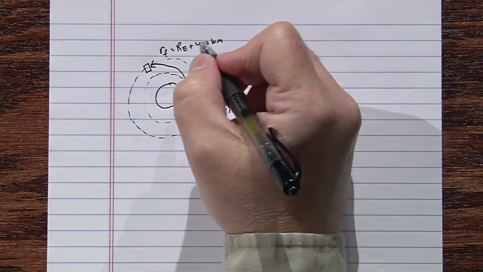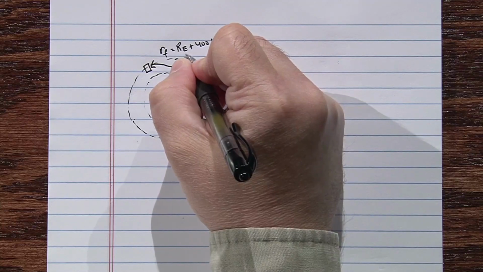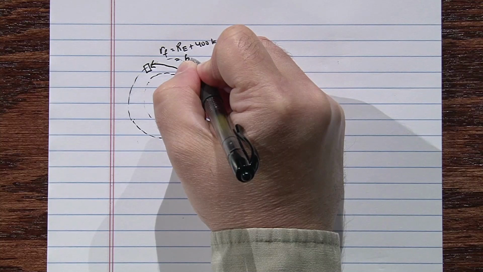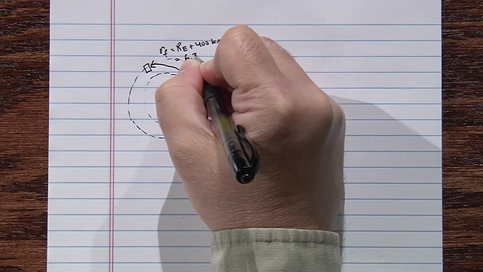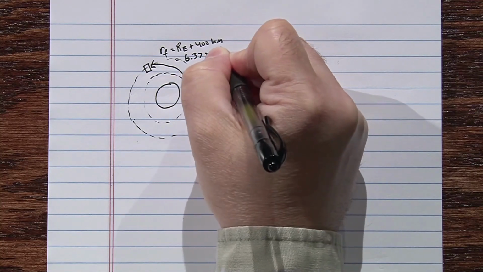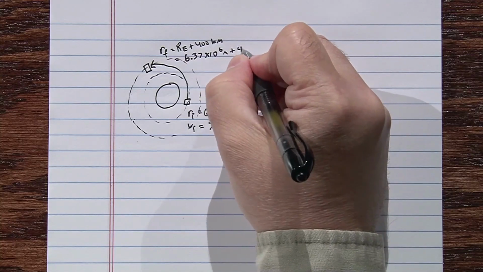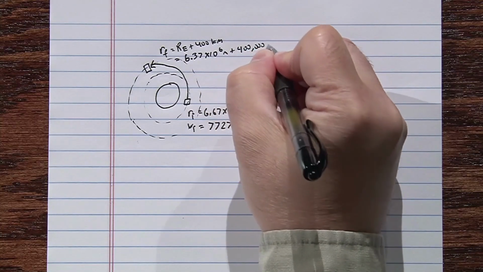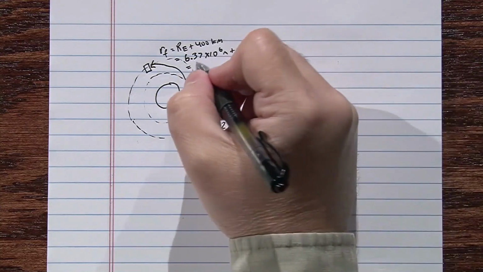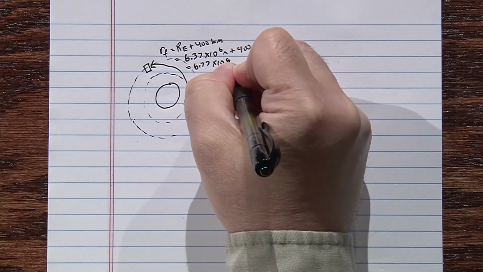And so that would be equal to 6.37 times 10 to the 6 meters plus 400,000 meters, and that would actually be 6.77 times 10 to the 6 meters.